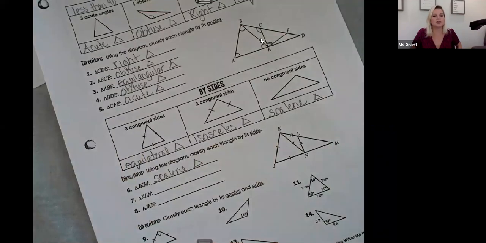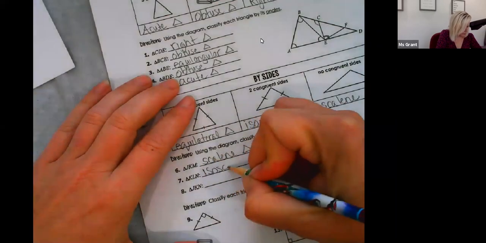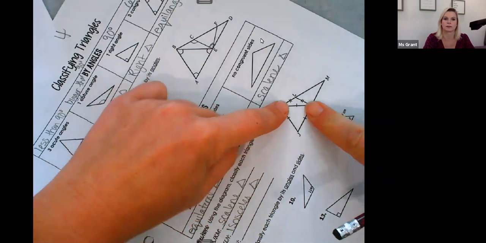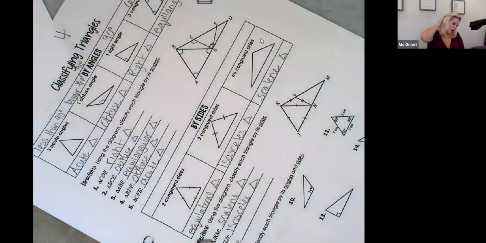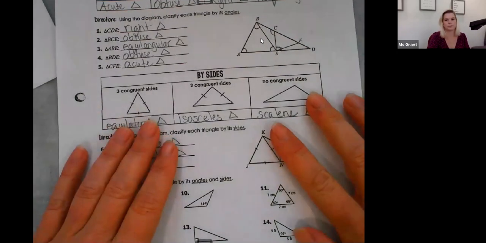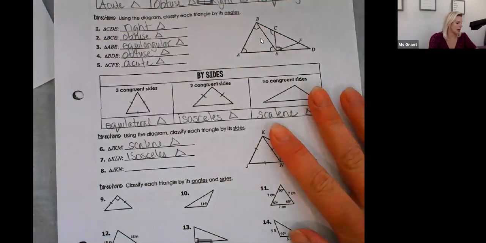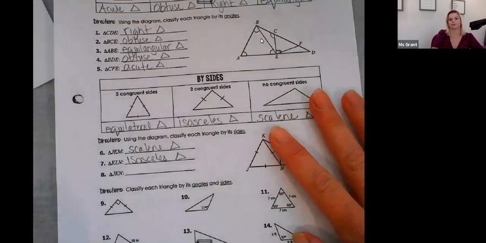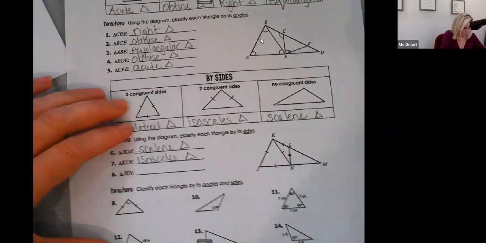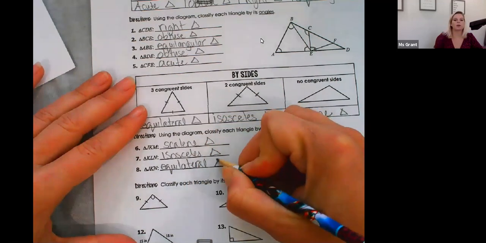Okay, so that little triangle, KLN, is isosceles because the two, right here, double hash mark, those two are congruent. JKN. Oh, that's this one. JKN. All three sides have one hash mark. Equilateral triangle. All three sides are the same.